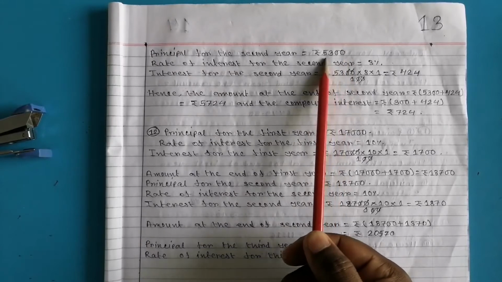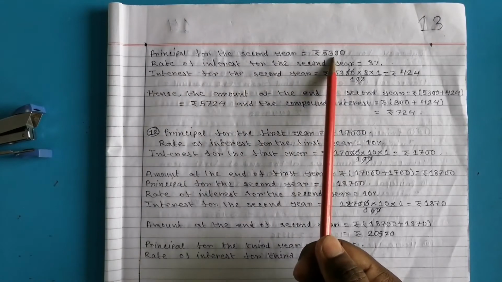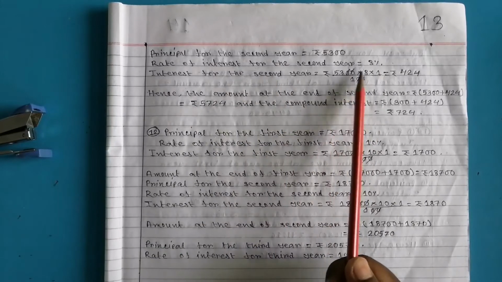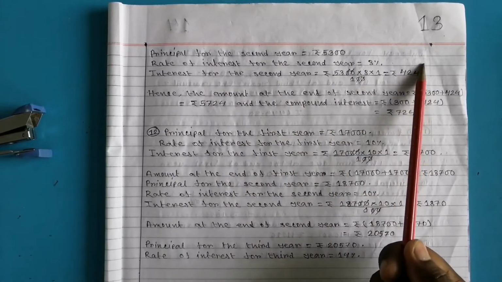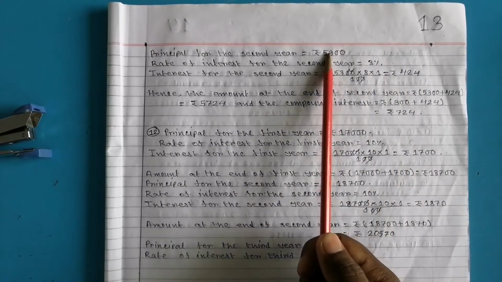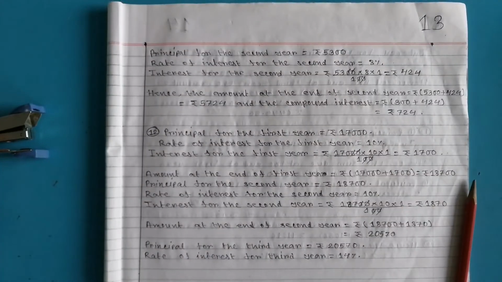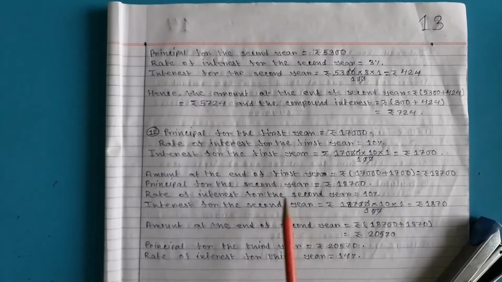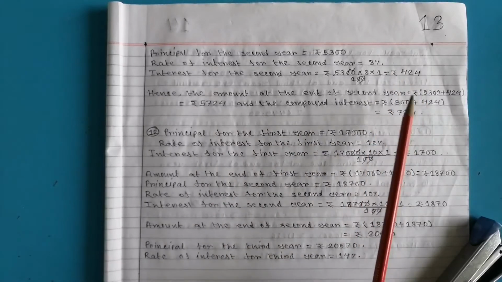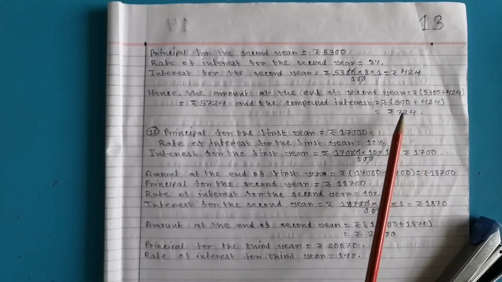So this 5,300 will be the principal for the next year. So principal for the second year, that is 5,300, and rate of interest for this second year is 8%, that is given. So interest will be PRT upon 100, so that is 424. So the amount at the end of second year will be this principal plus this interest, that is equals to 5,724, and the compound interest is this interest and the previous year's interest, that is the 300, that will be added together, and you will get the answer, that is 724.